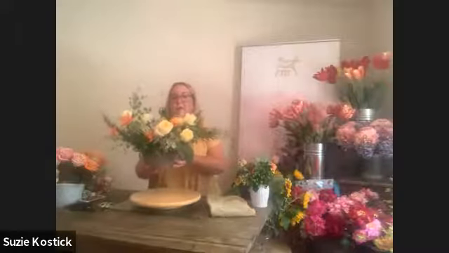So one of the things I want to point out, whenever you're designing just for photography, not necessarily for a gift or something that's going to be sent to a customer, is consider your container. You want to be able to see the container, especially if you're using a container that has a pattern, or a relief on it, or some kind of color and texture that you want to incorporate into the design. It's not just a vessel that's holding the stuff, it's actually part of the overall composition, and you want to make sure that you're capturing it properly in the photograph.